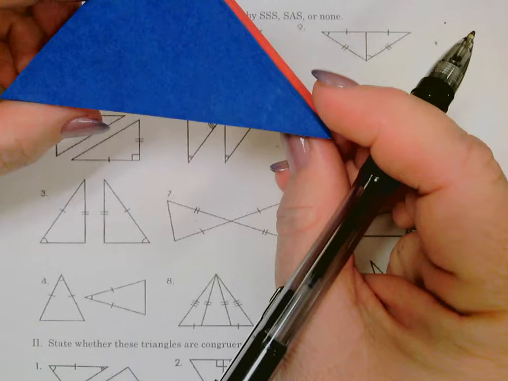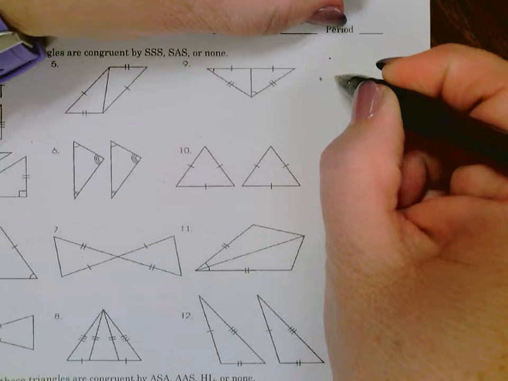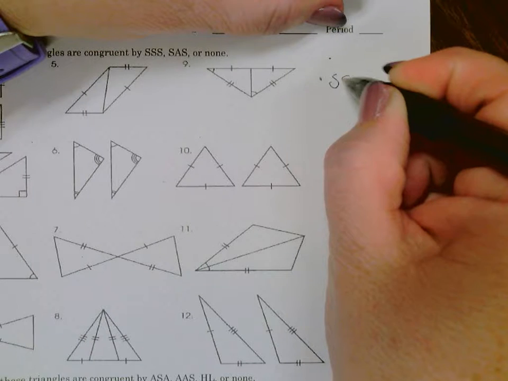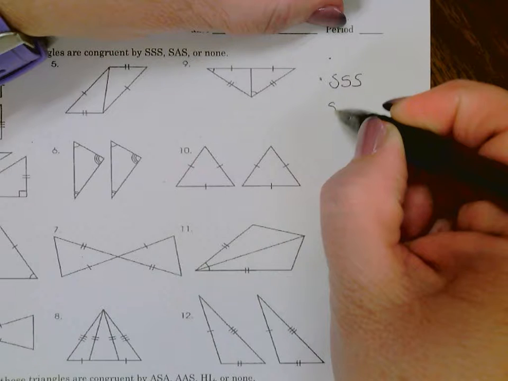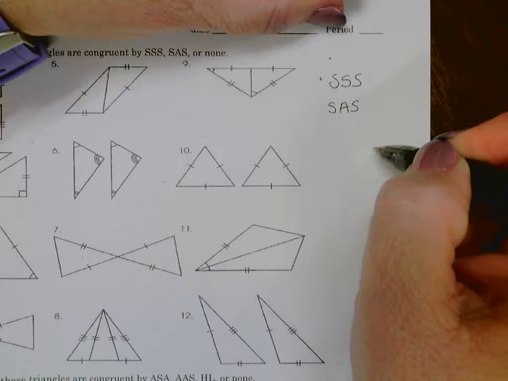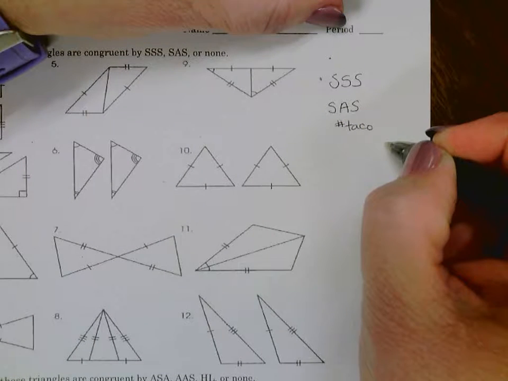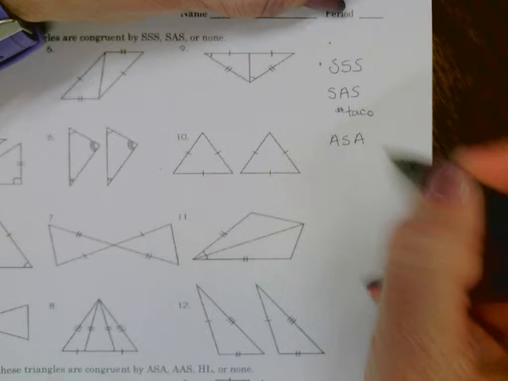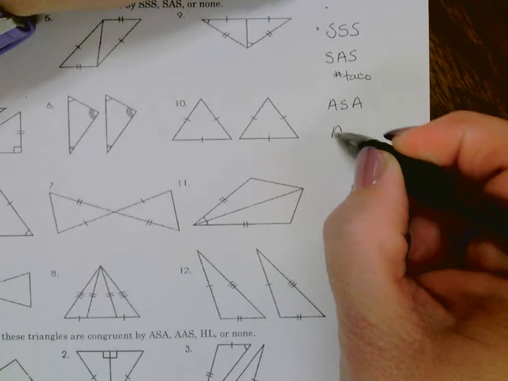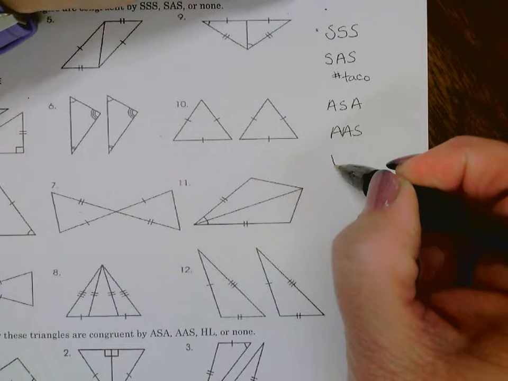When we're proving congruent triangles, we can use 5 different postulates. One is SSS, side, side, side. One is SAS, side, angle, side, or as I lovingly like to call it, #taco. Another one is angle, side, angle. Another is angle, angle, side. And our last one, hypotenuse, leg. And we'll talk more specifically about that one as well.